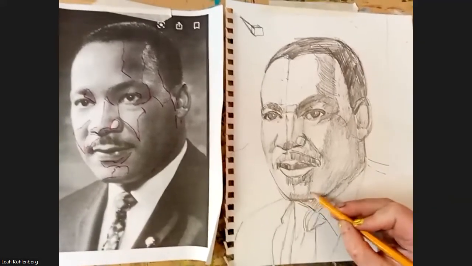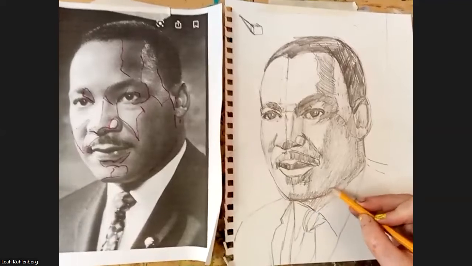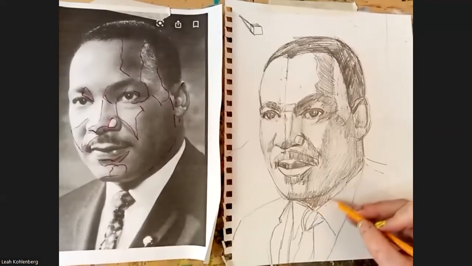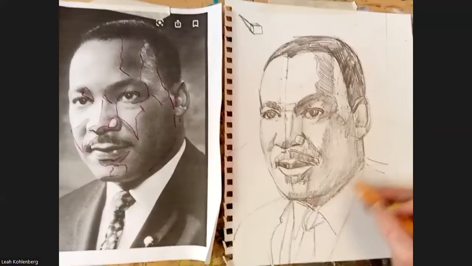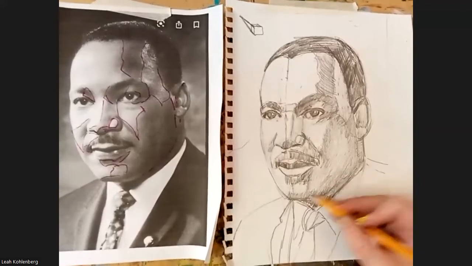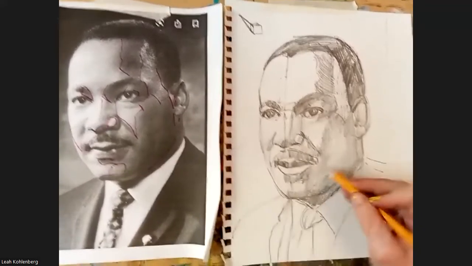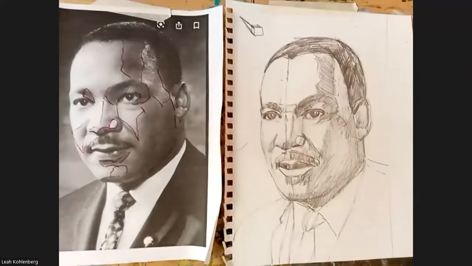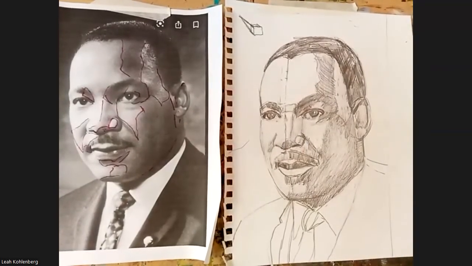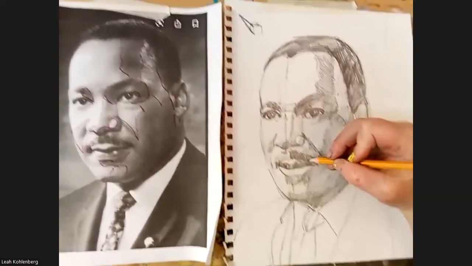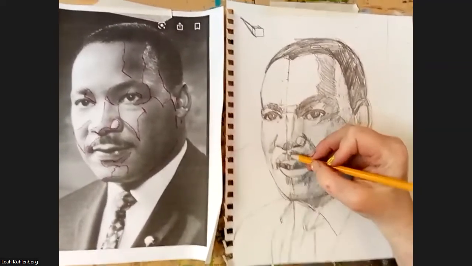You know, like with everybody, it's kind of darker. Like the neck is always darker underneath. It's darker on the dark side. Mostly it's dark.